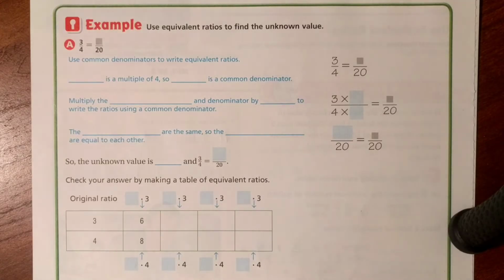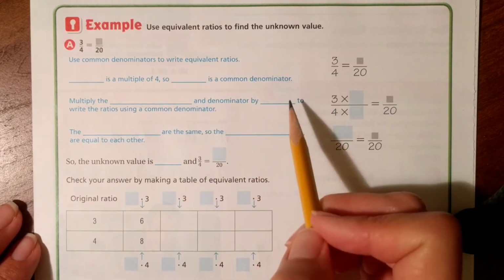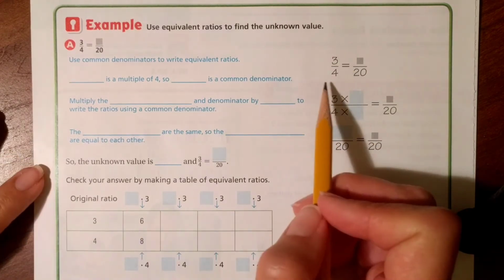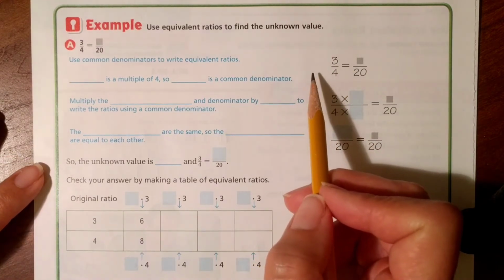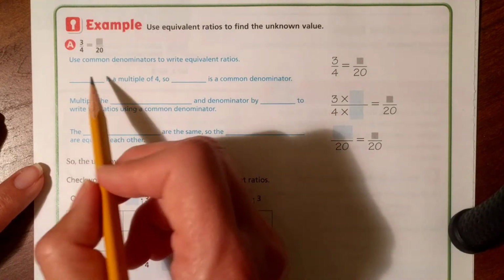So as you saw in the last example, we don't have to make a table every time. Once we've figured out that we can multiply both the top and the bottom by the same number, or a form of 1, both the numerator and the denominator by the same number, we'll get an equivalent ratio every time.